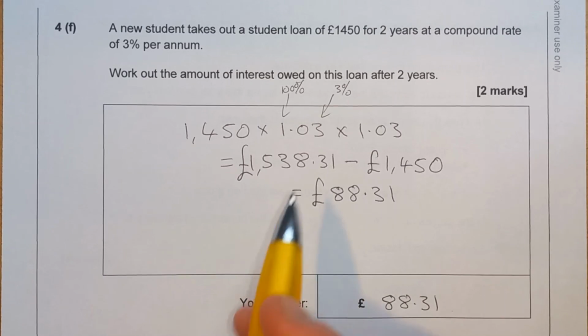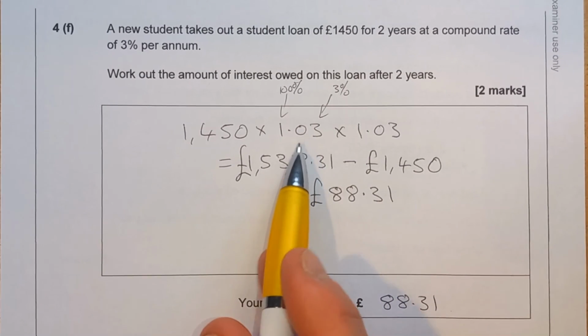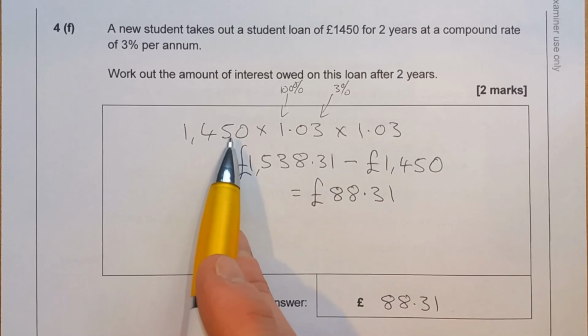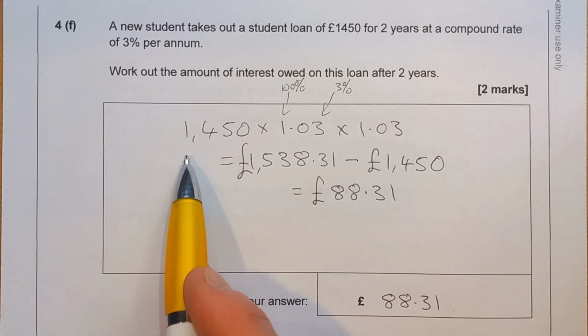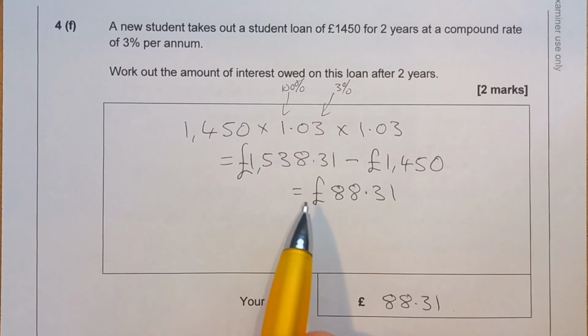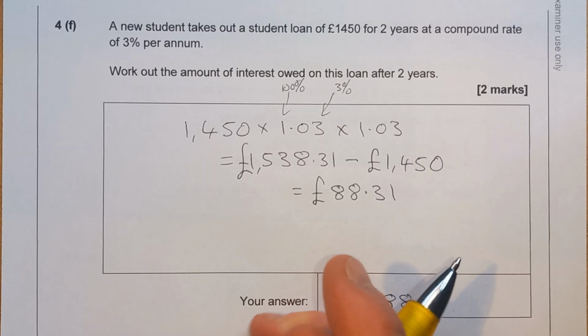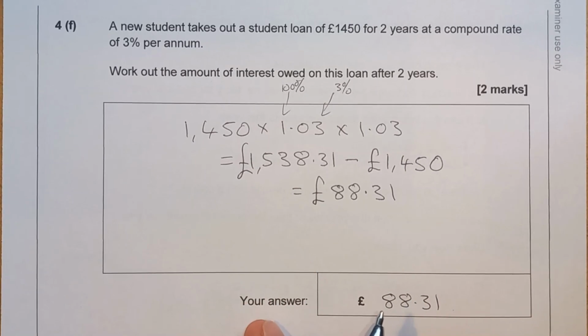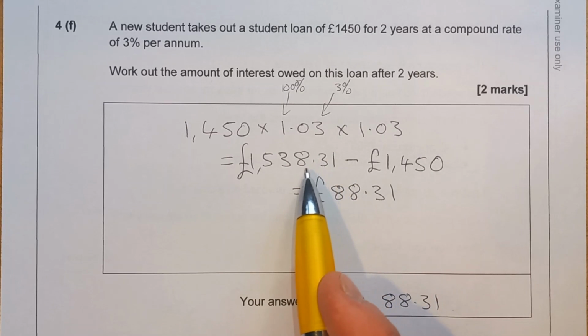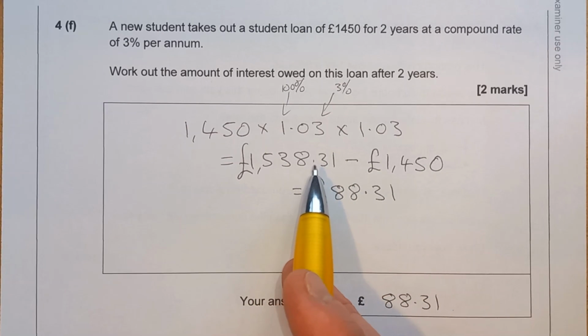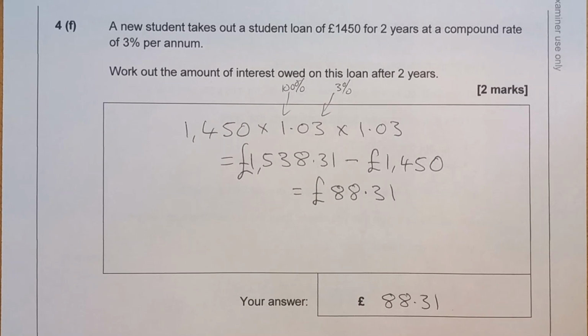Okay. What you could do if you don't like putting the 100% and the 3% together, you could work out 3% of this, add it on, and then work out another 3% of that new total. That'll give you £88.31. Doesn't matter which way you do it, but I think it's good practice to start doing the 1.03 when you're trying to increase the amount, because especially if you've got more than 2 years, if you're looking at 4 or 5 years, then it becomes quite time consuming to do it the other way.